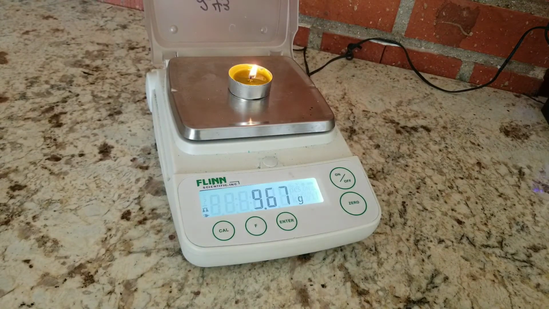All right, looks like our last data point is 9.67. So the reminder again is we're using these data points to create three separate graphs. You can either use a program like Excel or Google Sheets or Numbers. The x-axis for all three graphs will be time, so from 0 to 300 seconds.